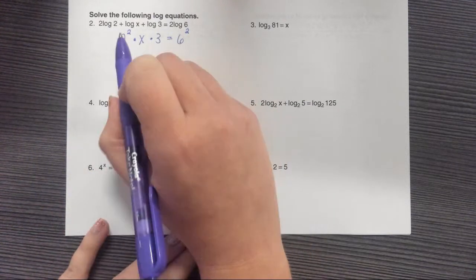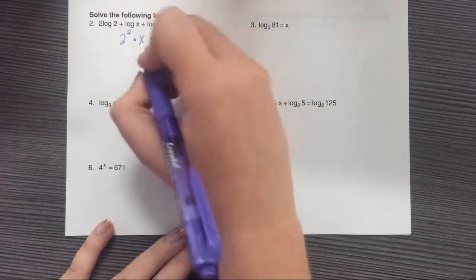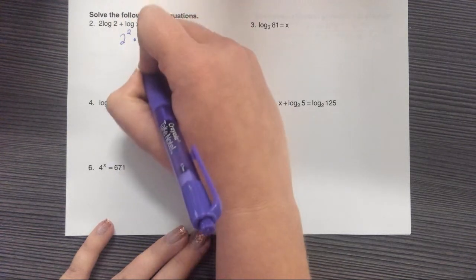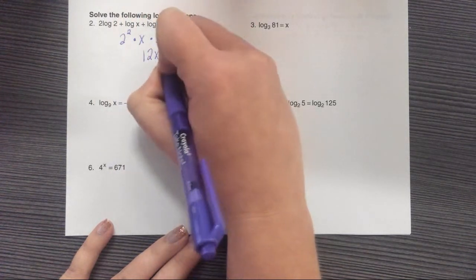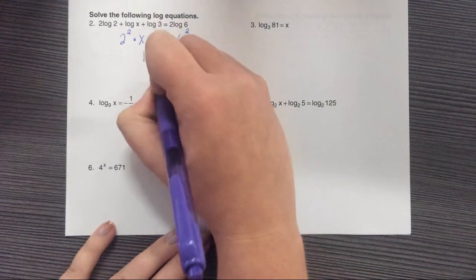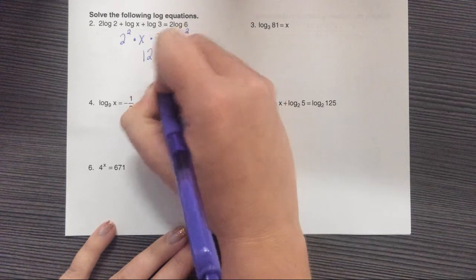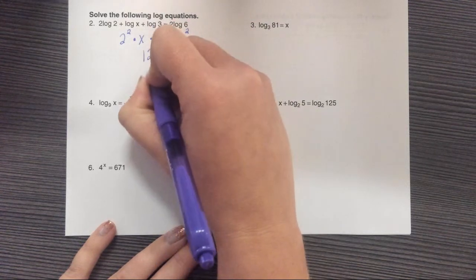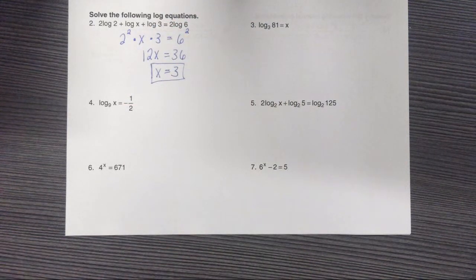So when I simplify this, 2 squared is 4, and 4 times 3 is 12. So this is going to be 12x is equal to 36. And then when I divide both sides by 12, you should end up with x equals 3.